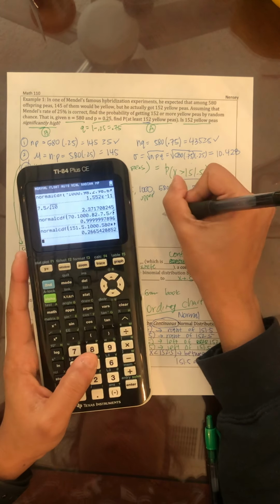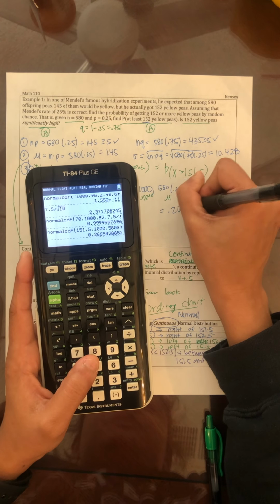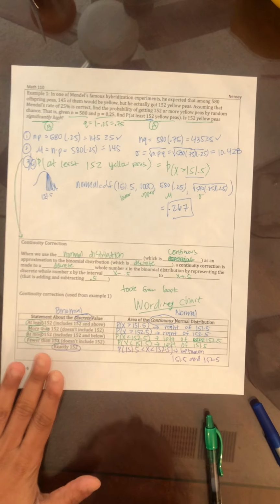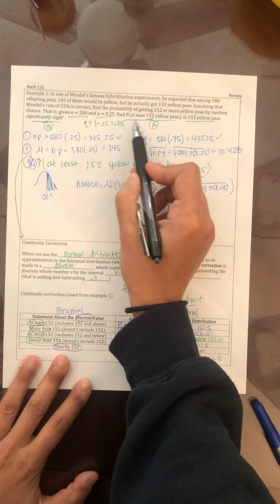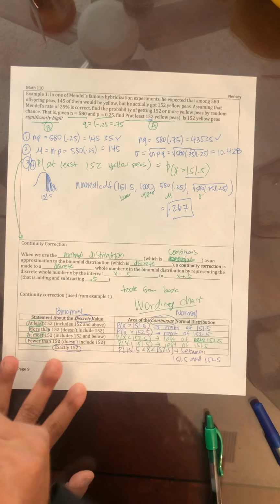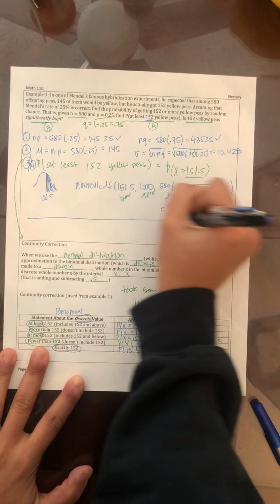And I got my answer to be 0.267. Now that was the answer to A. So find the probability of at least 152 yellow peas. Done. Okay, so that was all for A.